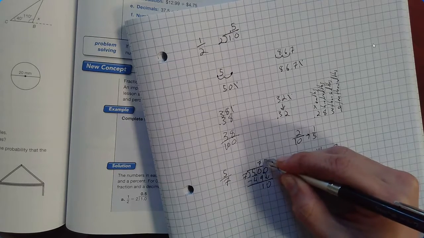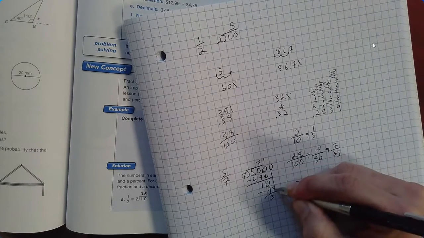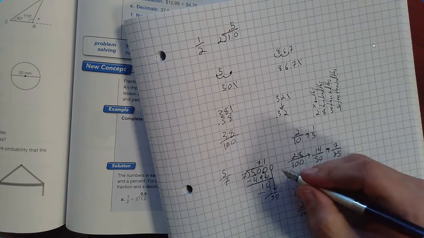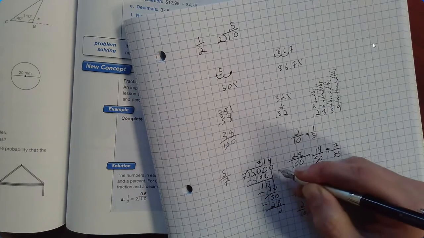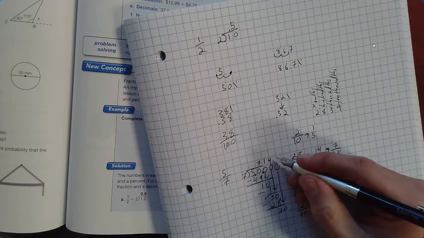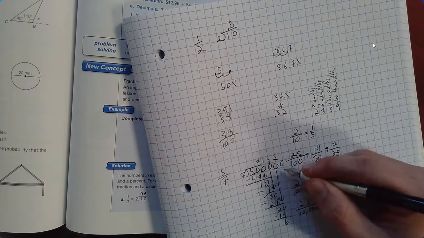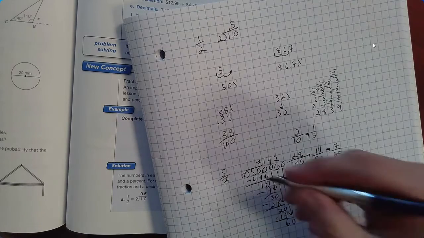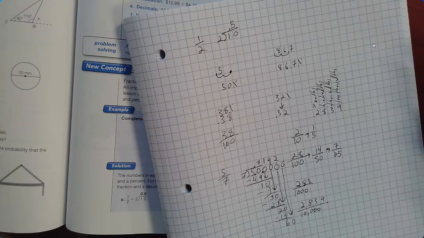7 goes into 10 one time. Remainder 3. 0 comes down. 7 goes into 30 4 times? 28. Another 0. 7 goes into 20 2 times, 14. 6. Okay. At some point, you'll probably want to stop. You can keep going and see if you get any further.